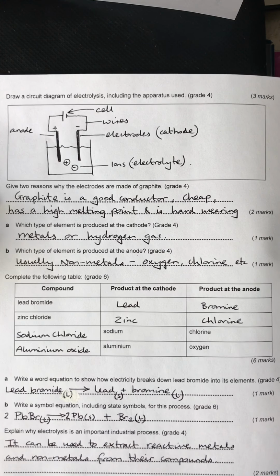Question 4. 2 reasons why we use graphite. There are lots, so any of these will do. It's a good conductor, it's cheap, it has a high melting point, and it's hard wearing. What type of element is produced at the cathode? Metals or hydrogen. And B, at the anode is non-metals such as oxygen and chlorine.